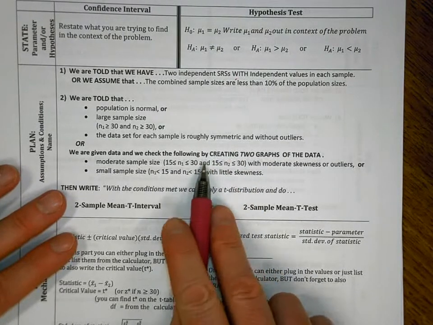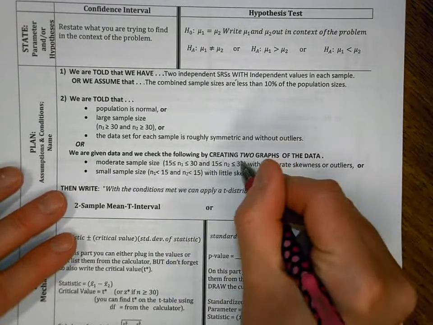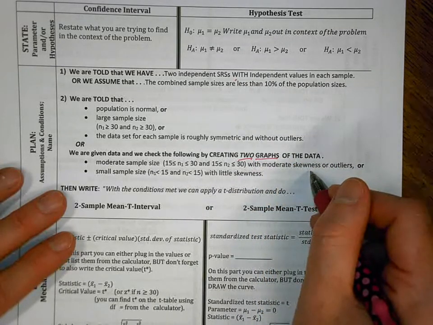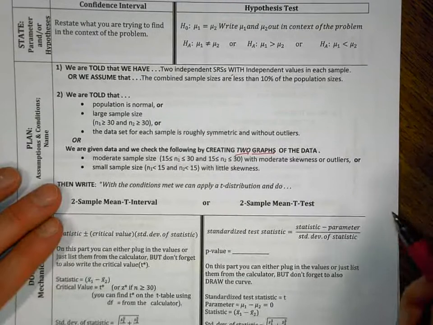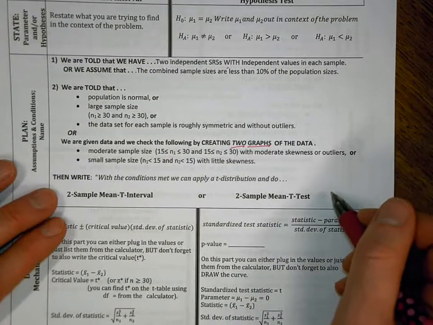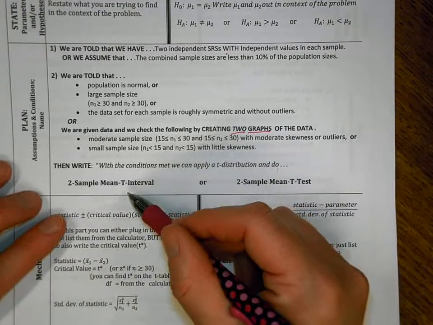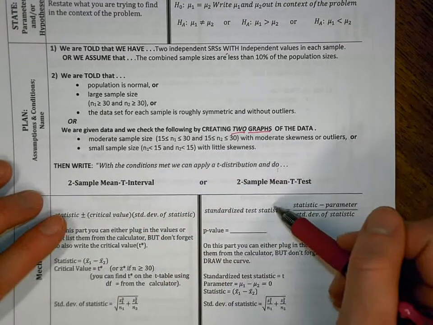In which case, if they give you two sets of data, you're going to have to make two graphs and show that each graph is roughly symmetric. I know there's probably some work right now. It's not that hard though. The calculator will do it for you. And then once your conditions are met, you could go down to do your two-sample t-interval or two-sample t-test.